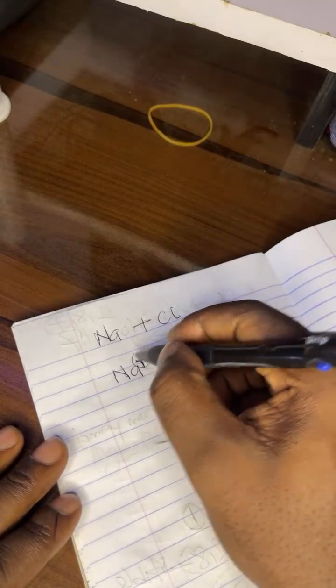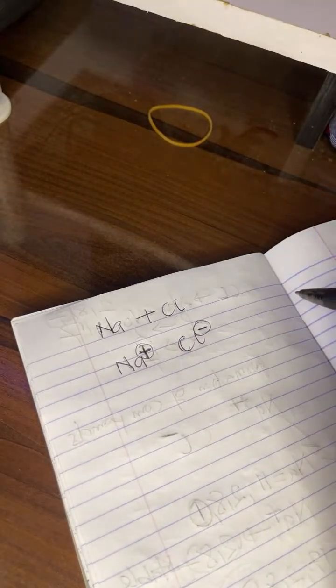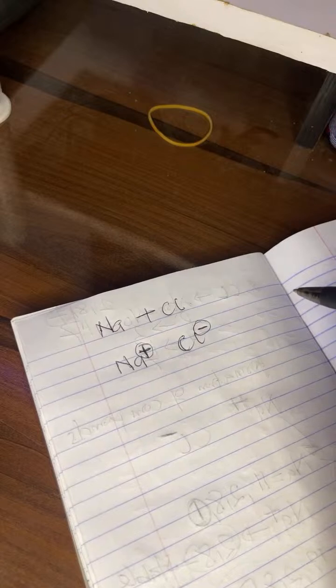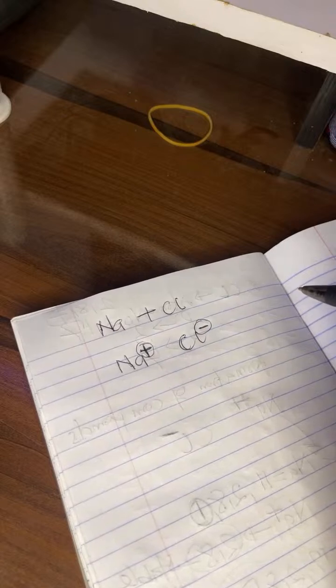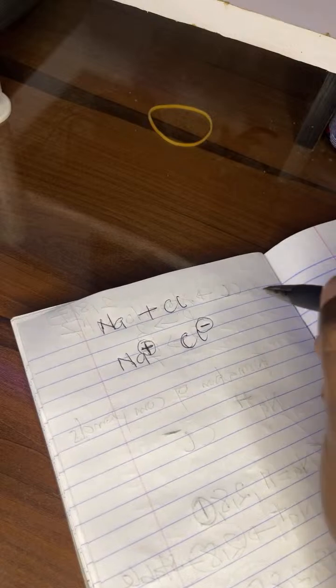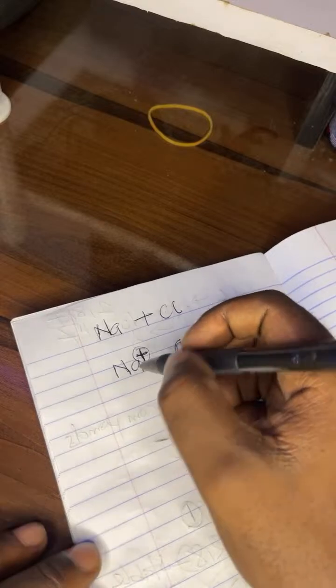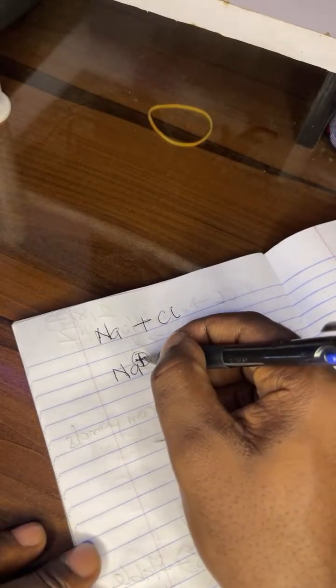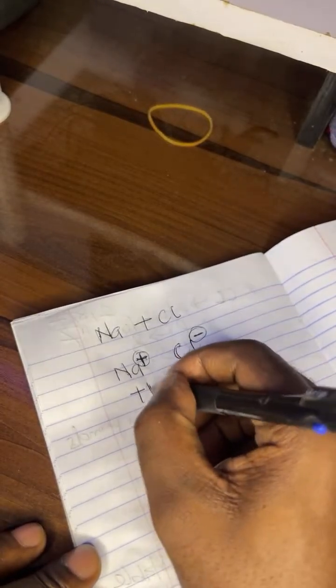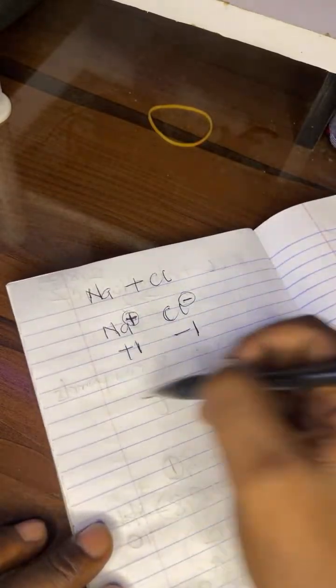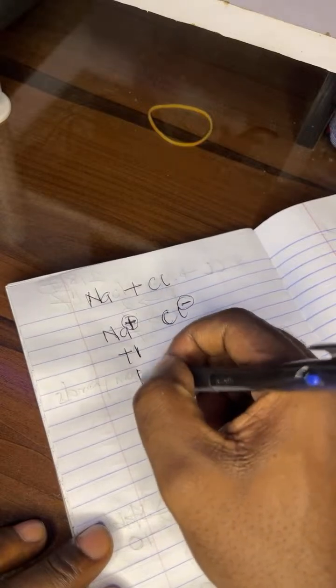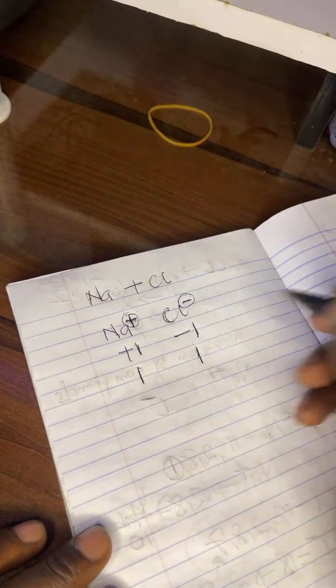Now, this thing that you are seeing here is oxidation state. This one is +1, this one is -1. Now, this is not what we combine. What we actually combine is 1 without a charge and 1 without a charge.